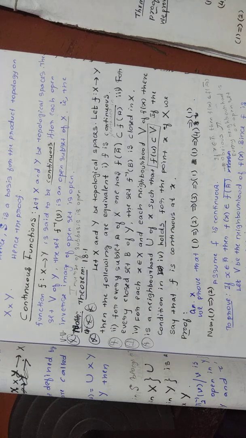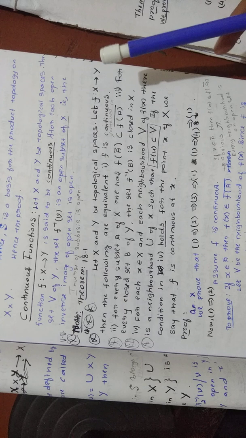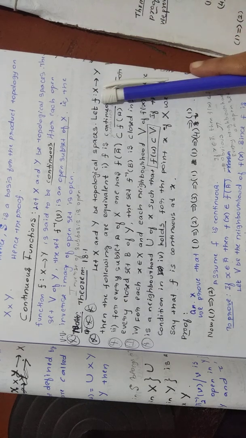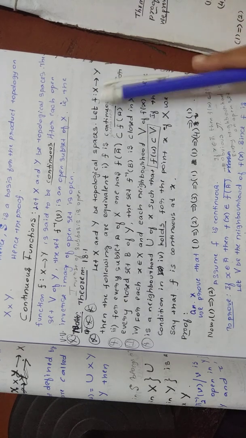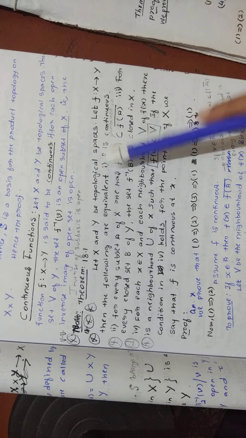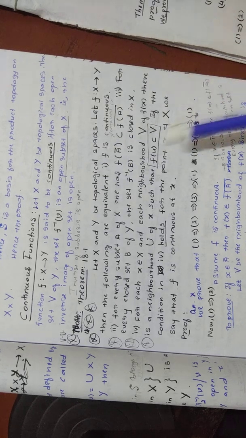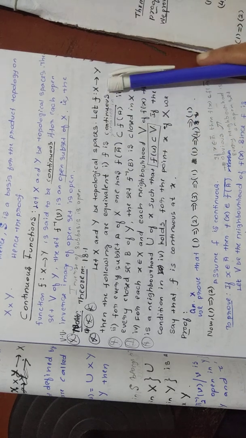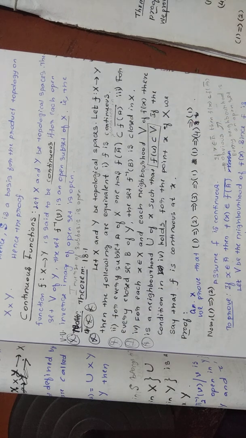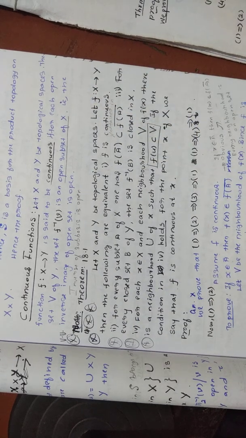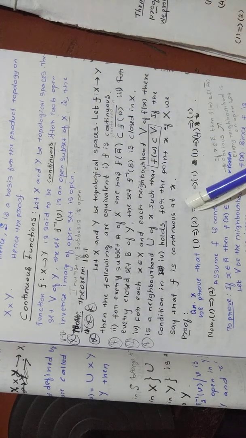Let X and Y be topological spaces. They are giving you two topological spaces and a function. In these topological spaces, they are defining a function f from X to Y. Then the following are equivalent. If these conditions are there, then you have to prove the following conditions are equivalent.